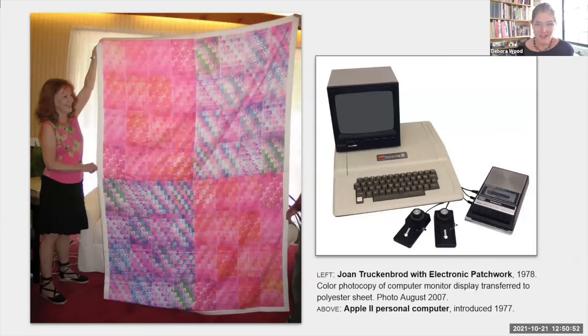We're going to end our presentation with the introduction of the microcomputer and the work of Joan Truckenbrod. In 1978, Truckenbrod received a grant from Apple Computer for an Apple II. She wrote an algorithmic program in Fortran programming language to generate a sequential series of patterns representing visible phenomena in motion. The Apple II video output displayed very limited, yet vibrant range of colors. However, it was still not possible to print the brilliant colors she could see on the monitor onto paper.